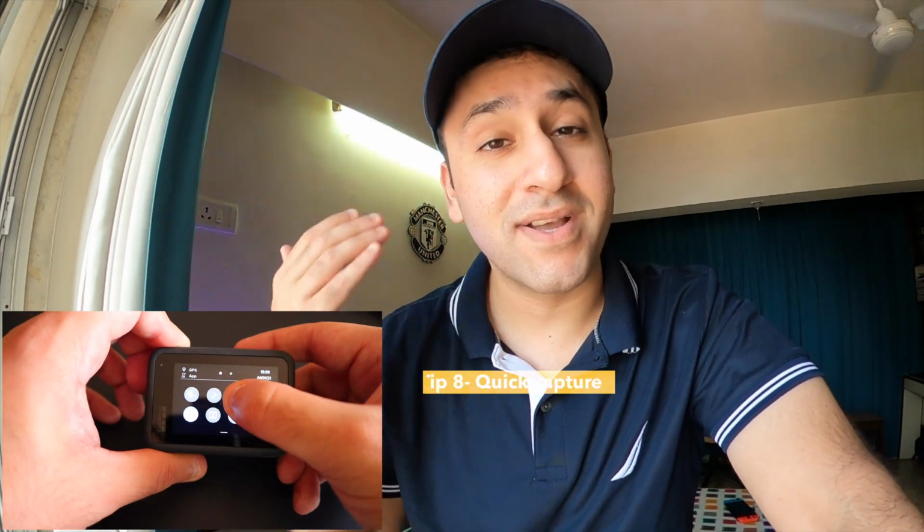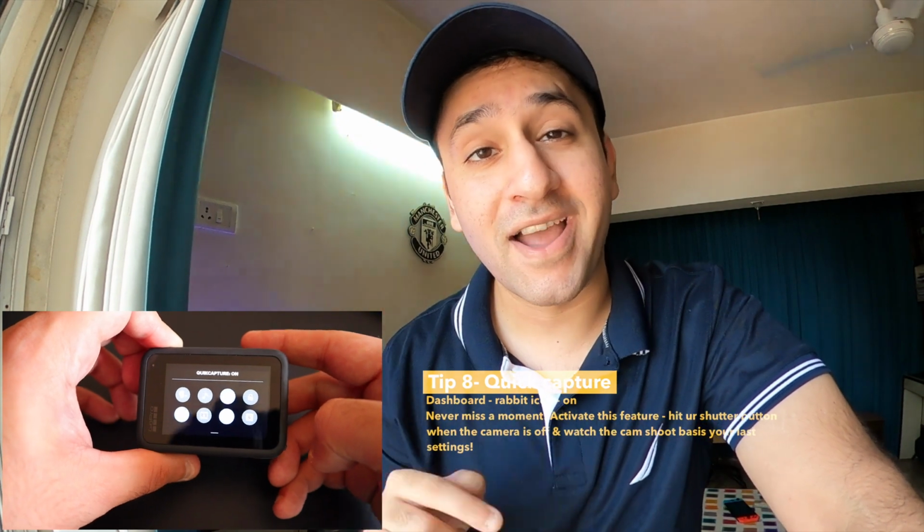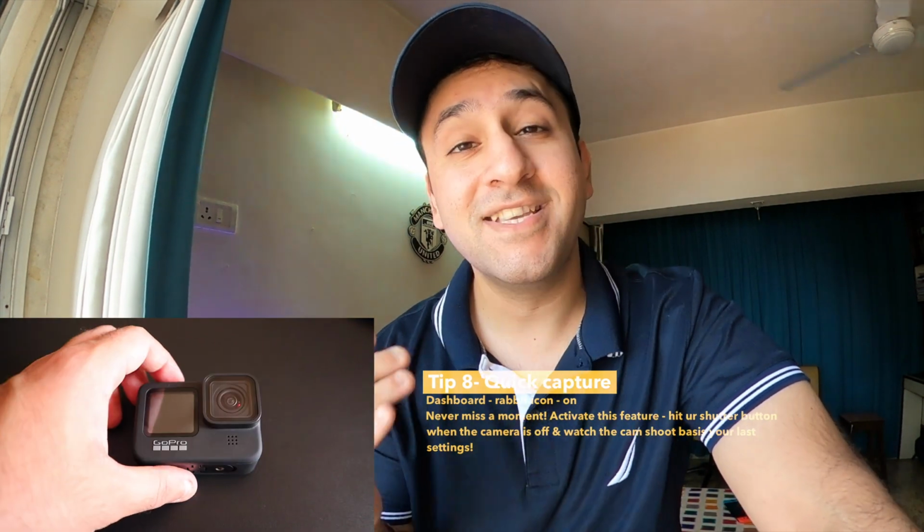Now another feature that I want to talk to you about is Quick Capture. Quick Capture is one of GoPro's oldest features and it's also on all the latest cameras. It's something that's here to stay as it's very much in context with what GoPro stands for. Now Quick Capture is really easy to activate. All you got to do is swipe down to your dashboard, hit the rabbit looking icon that they have there and turn it on. This is basically Quick Capture.